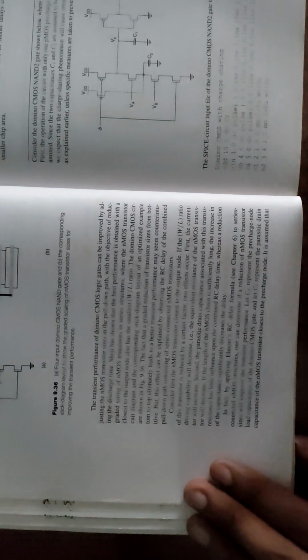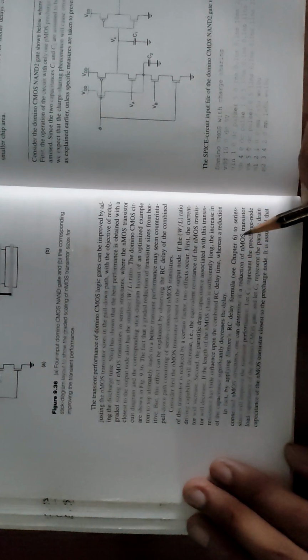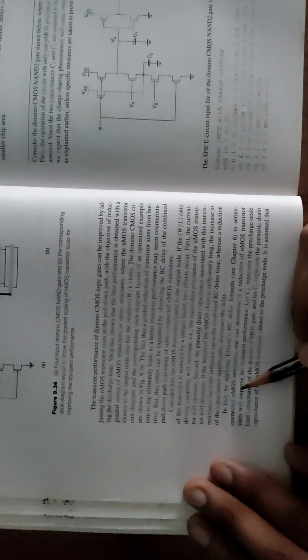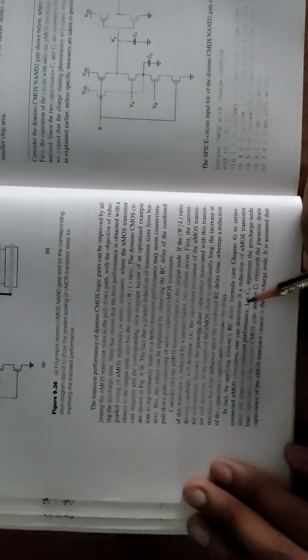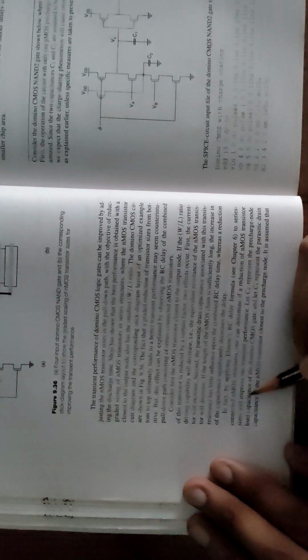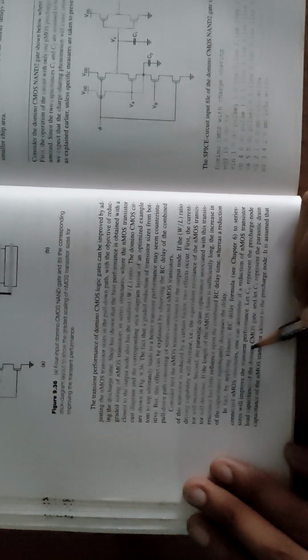In fact, by applying Elmore's RC delay formula, see chapter 6, to series connected NMOS structures, one can determine if a reduction of NMOS transistor sizes will improve the transient performance.